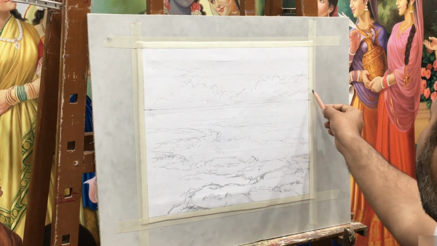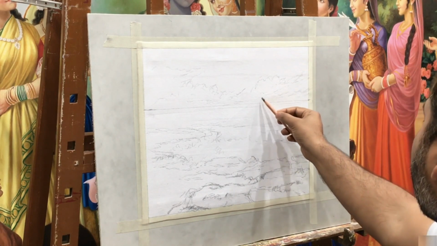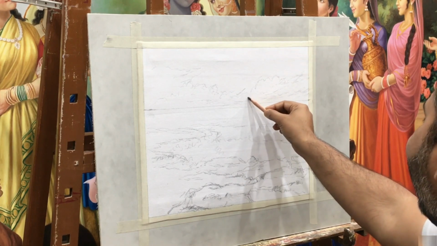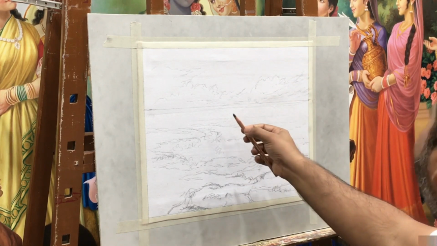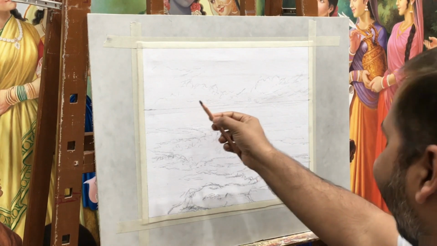So now our pencil sketch idea is almost completed, and in the next session we will see how to put the monochrome idea of the painting.